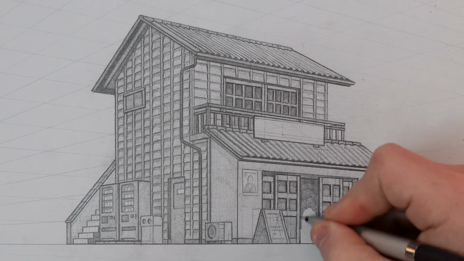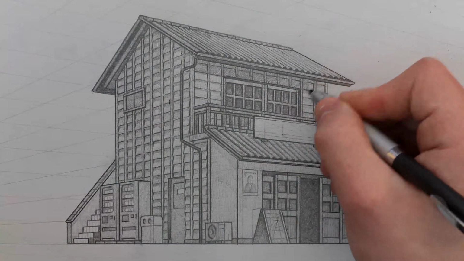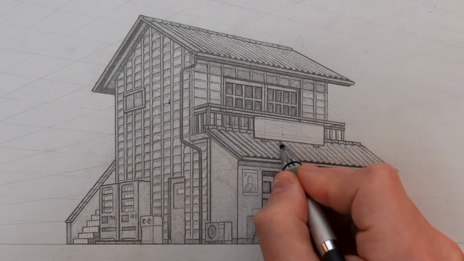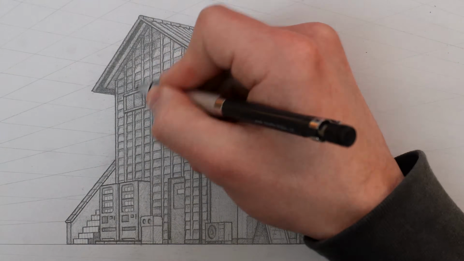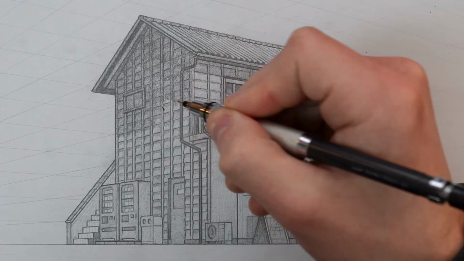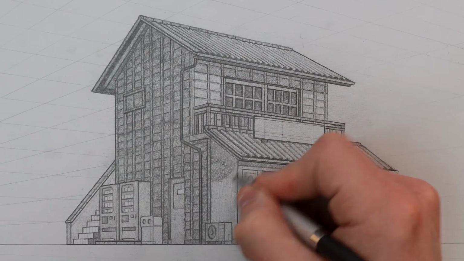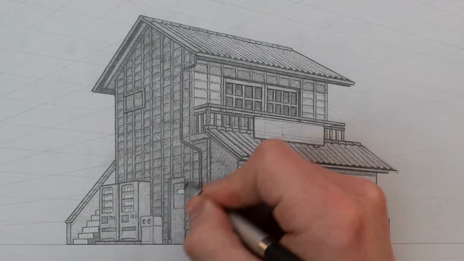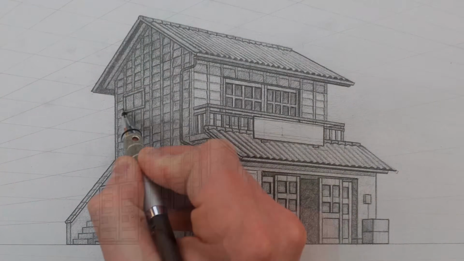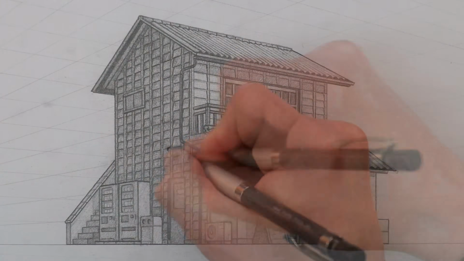The last step is to add some shadows. Now, I want the light, the imaginary light, to be coming from the right hand side from above. Let's imagine the sun shining down on the front of this building. That would mean that this entire left hand side of the building would be in shadow. And so here, I apply some consistent pressure with the pencil as I shade over all of this. And that really helps to make the drawing appear more three-dimensional, which is, as many of you will know, the purpose of drawing in perspective.